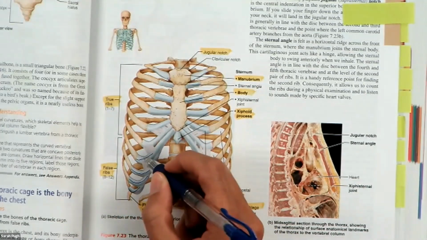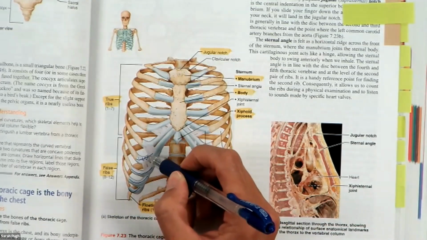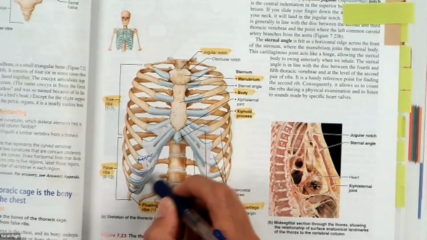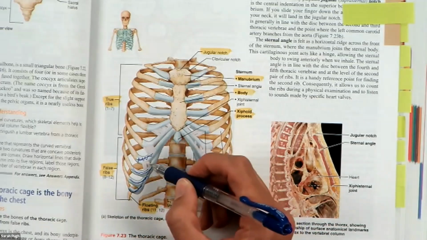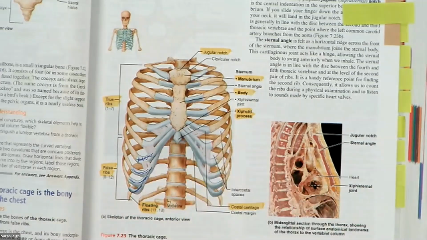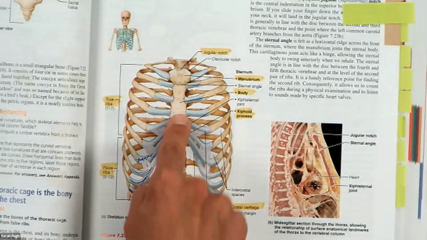So these last 3 right here, notice that the cartilage all fuses together before it makes its way up to the sternum. So those are ribs 8, 9, and 10. And then these last 2 ribs down here are floating ribs. Notice there's no cartilage connecting them up to the sternum.